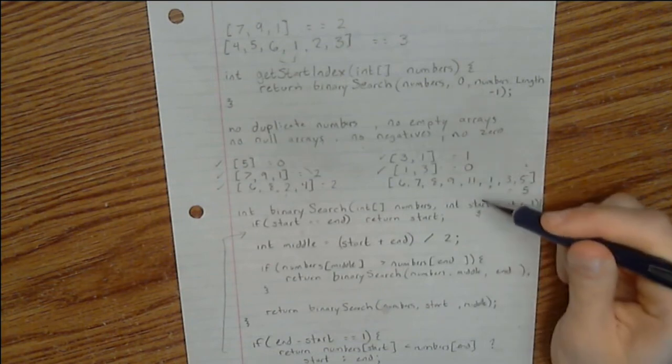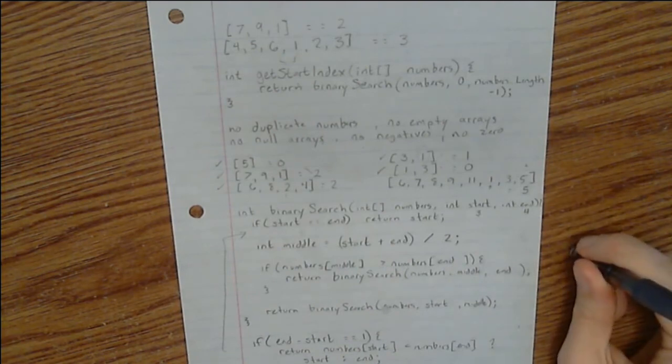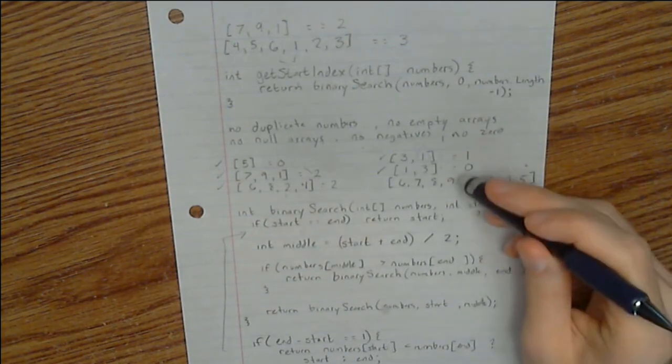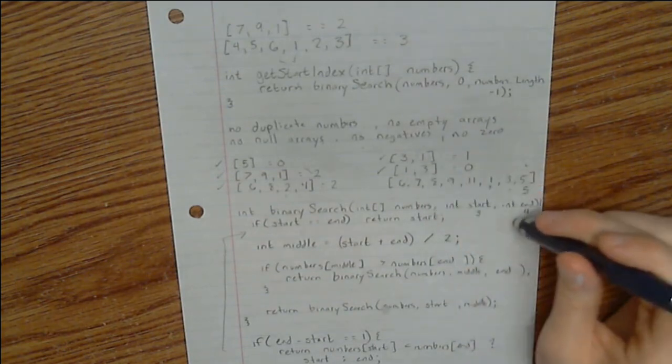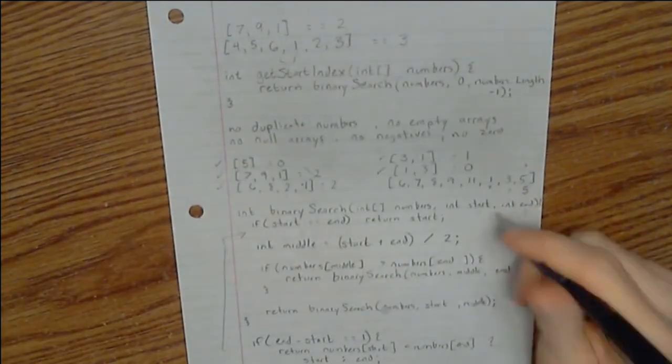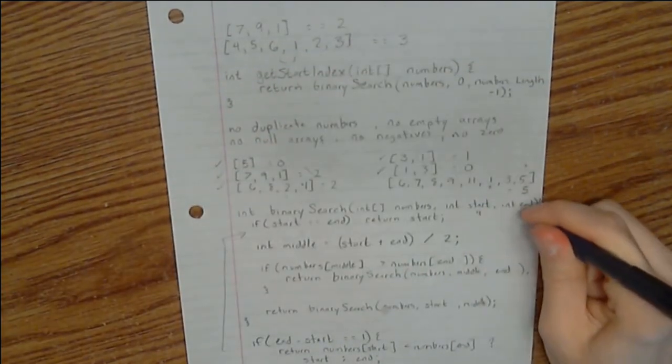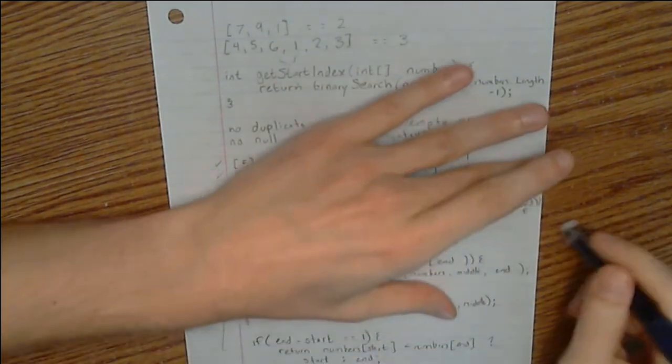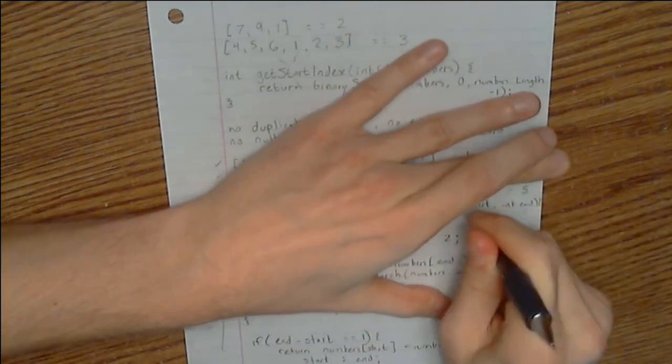Or wait, sorry. Yeah, this should be 4 and 5. Passed this in wrong. Let me go through that again. I said the wrong thing at some point.